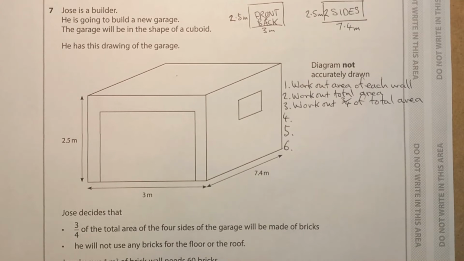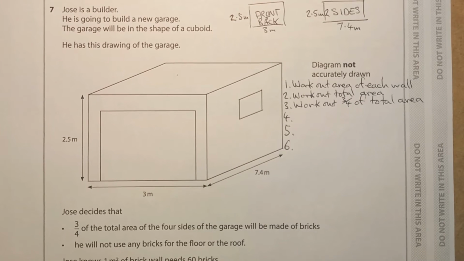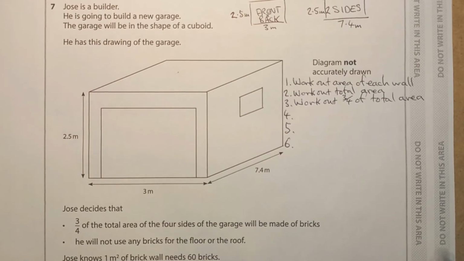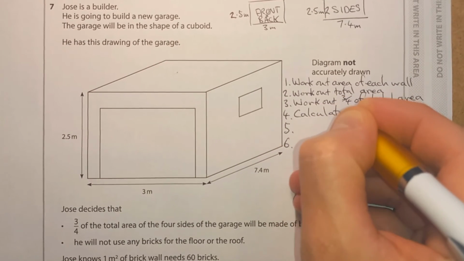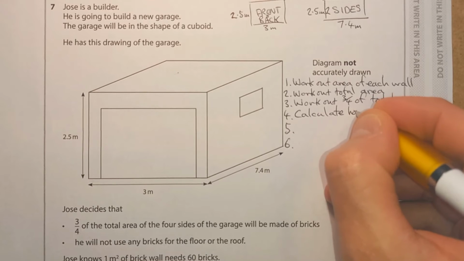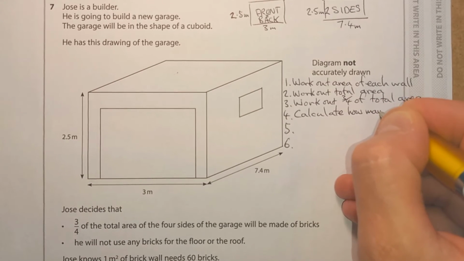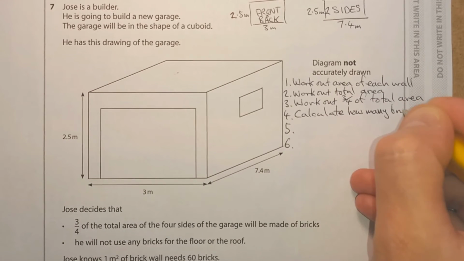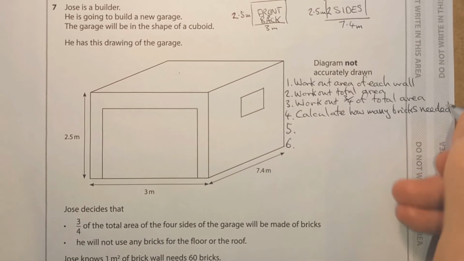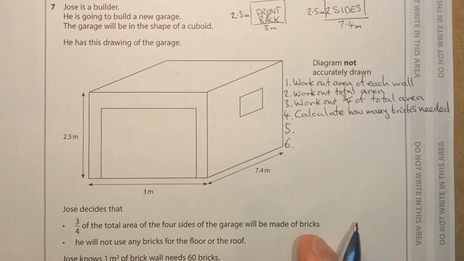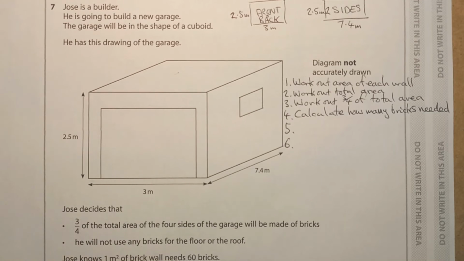Once we've got that, well, what's the next thing we're going to need to do? Well, we're going to need to know how many bricks we've got. So we can say calculate how many bricks needed. And once we know how many bricks we need, well, we've got to buy them in.